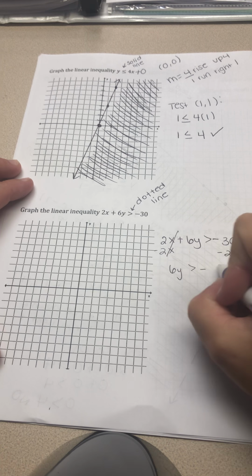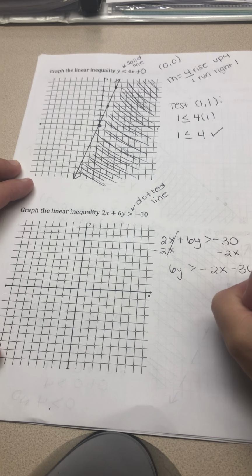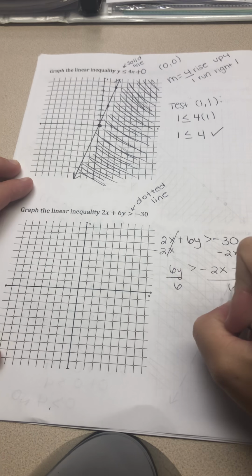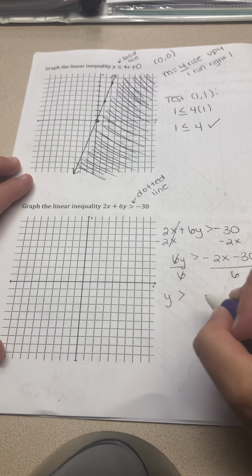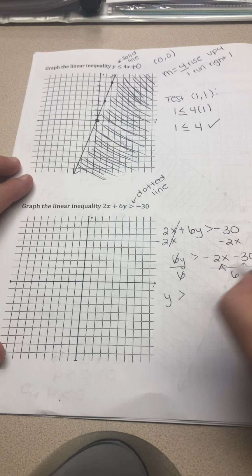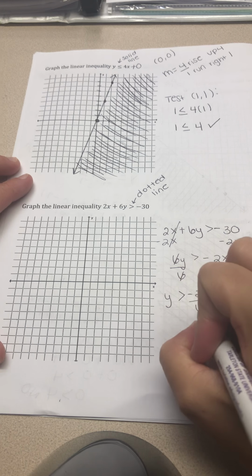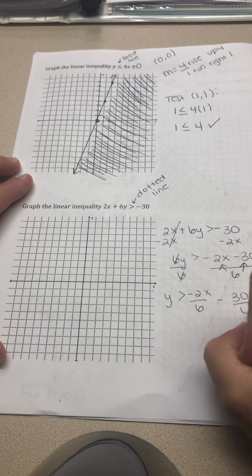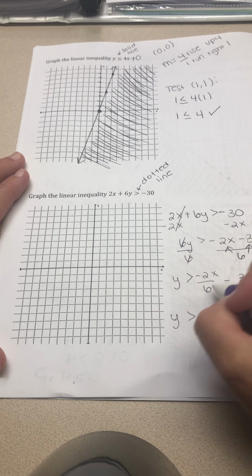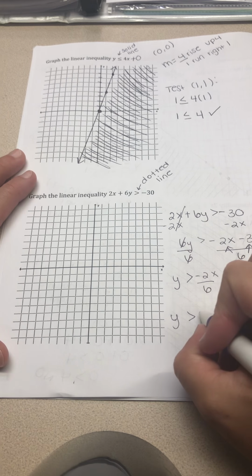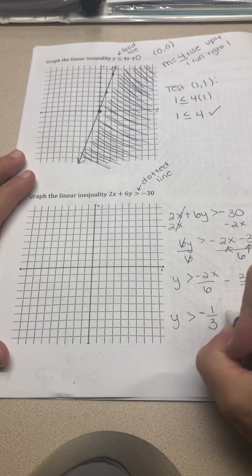So 6y is greater than negative 2x minus 30. Dividing by 6, we have y is greater than, we're dividing by a positive number, so we don't change the sign. Negative 2x over 6 minus 30 over 6, which can be simplified. Negative 2 over 6, have a 2 in common, so I can simplify that to negative 1/3.